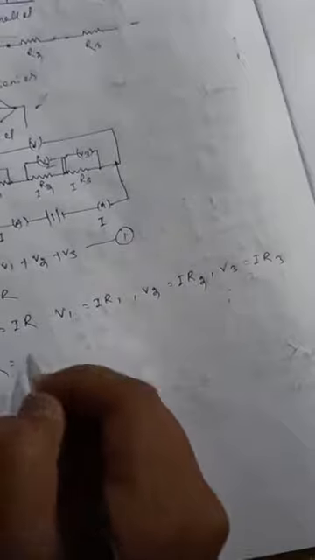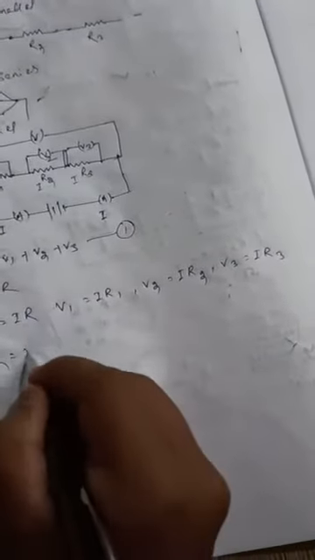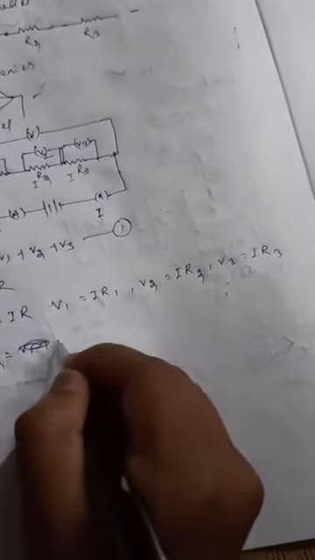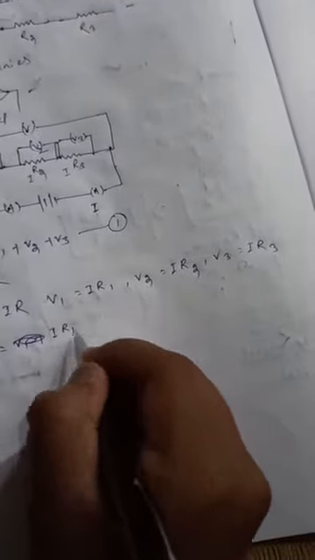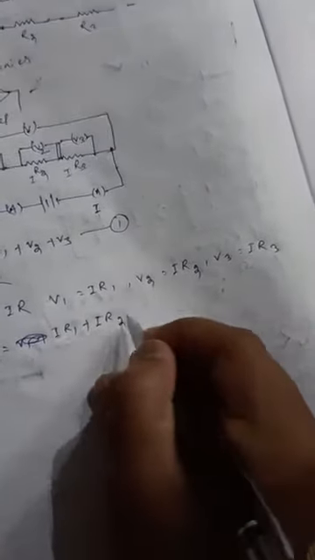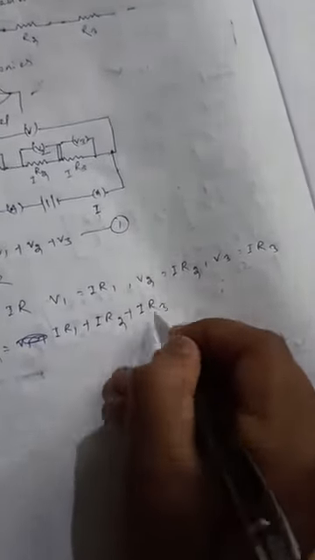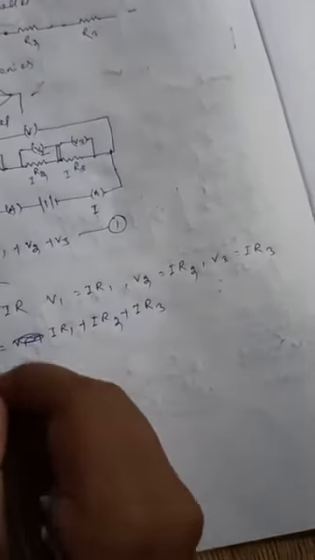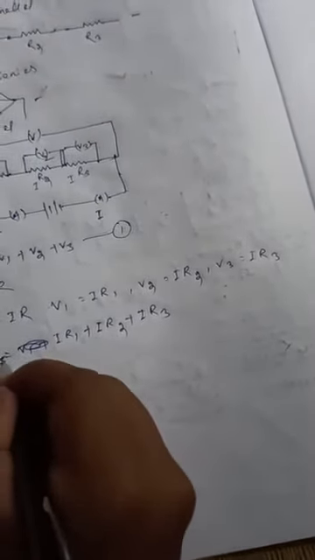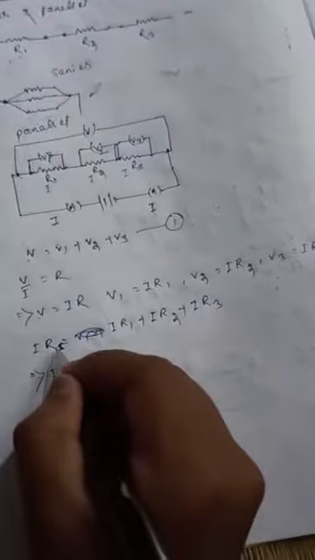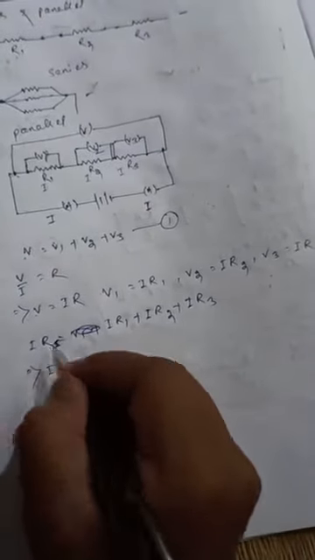So putting all these in equation 1, we will get V equals IR, which equals IR1 plus IR2 plus IR3. Taking I common, as we are connecting in series, we can take total resistance equal to RS.